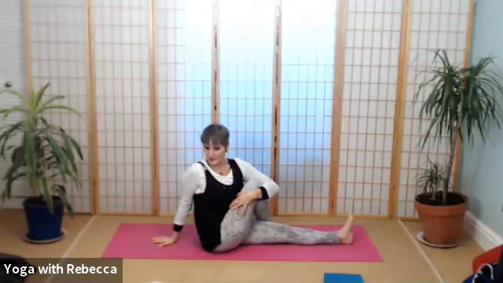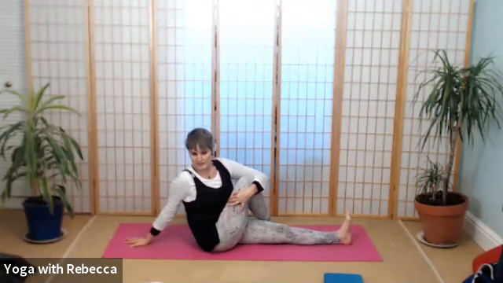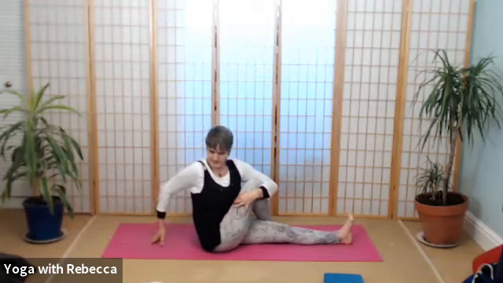Hand behind you. And please don't strain the neck or your eyes. Only go as far as feels right. Lovely. And I can see some of you at an angle leaning back, and that's absolutely fine. You have more opening there for the ribs. You don't have to be vertical. And stay with the slow, long exhalations.